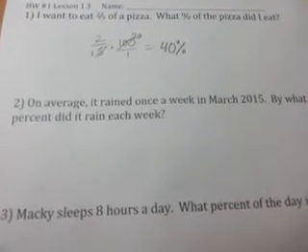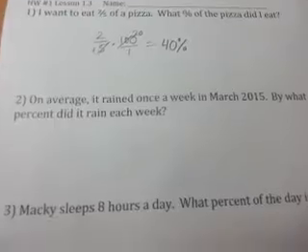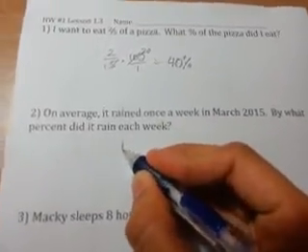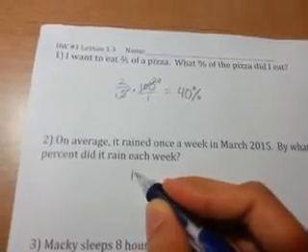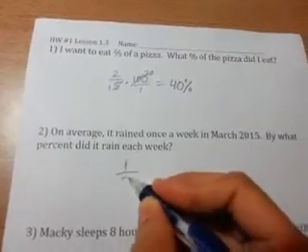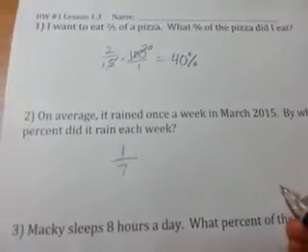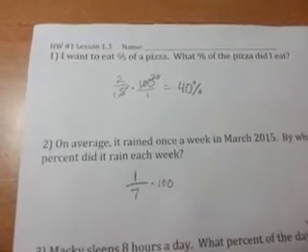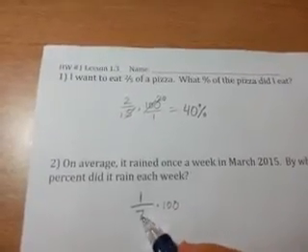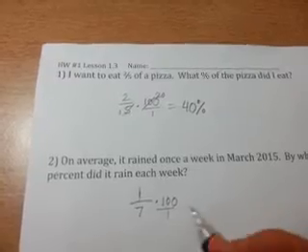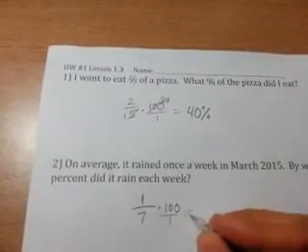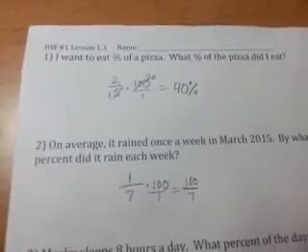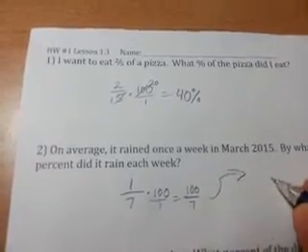Anyway, so it says once a week. So what's the part? Well, it only rained once. And a week is how many days? Well, that's 1 day out of 7 days. So the fraction I'm looking at is 1/7. Now I have to multiply this by 100. But 100 does not divide nicely into 7. So all I could do is multiply horizontally, and I would get 100 over 7. Ugly. But we gotta get through it. So I have to do long division.